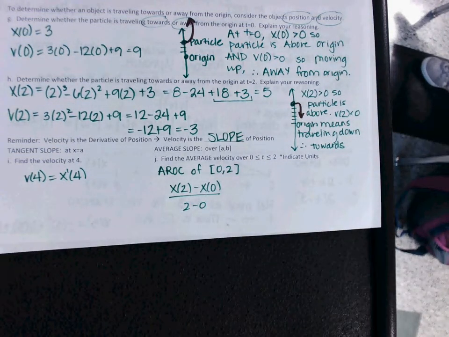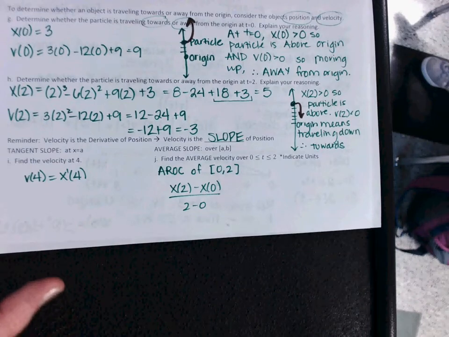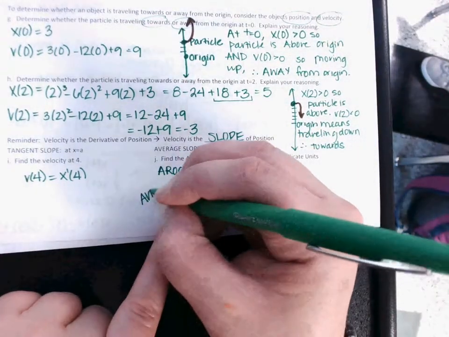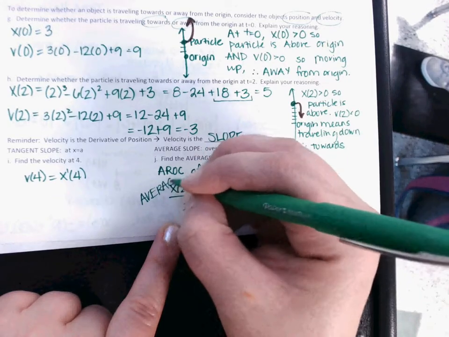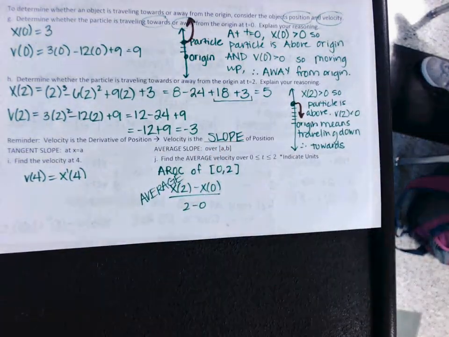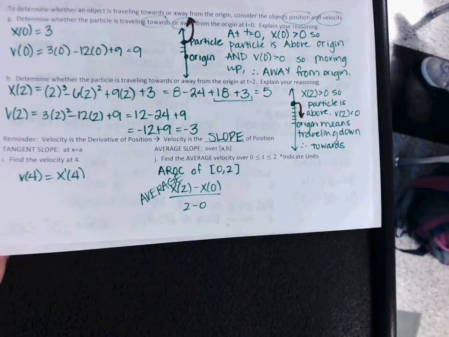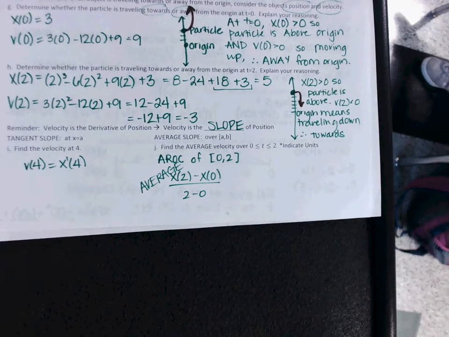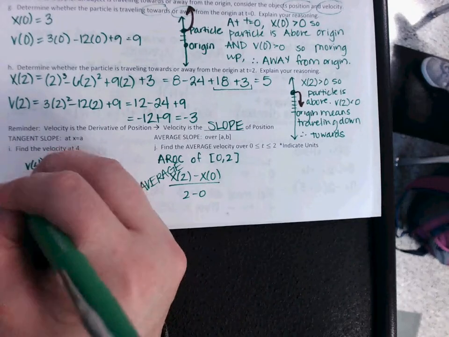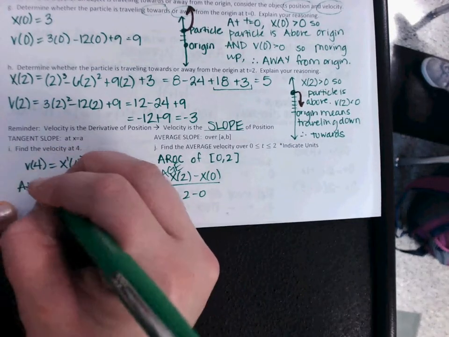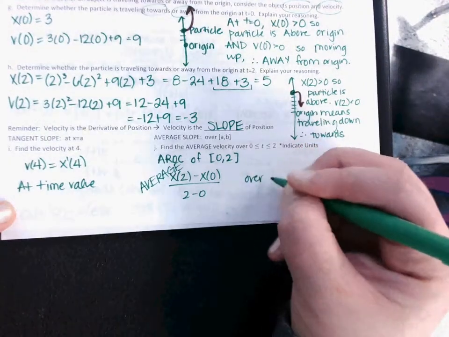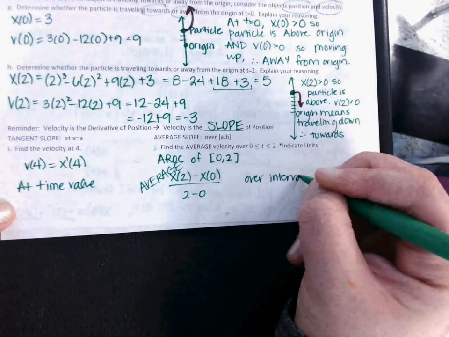Yeah? Okay, and then make sure it's average. Okay, that's your hint that it is your slope formula and not the derivative. Okay? Then I'm also going to put that this is at a time value. This is over an interval. Okay?